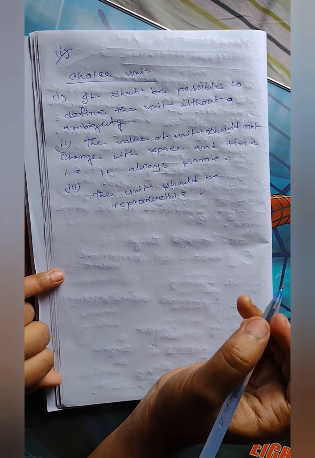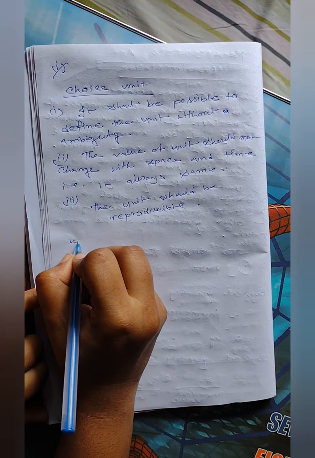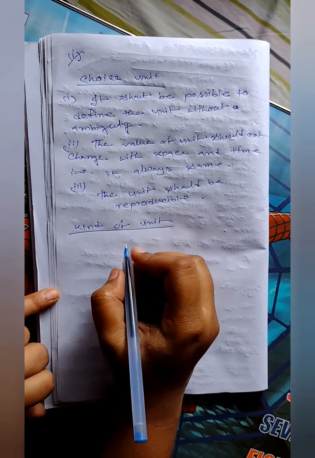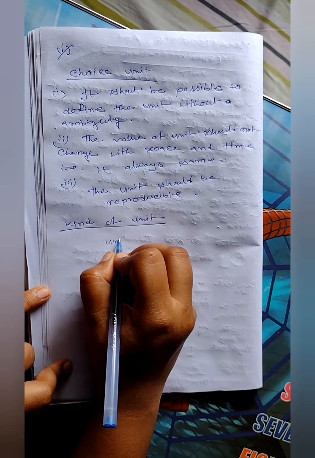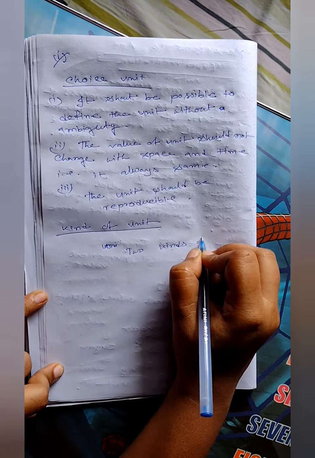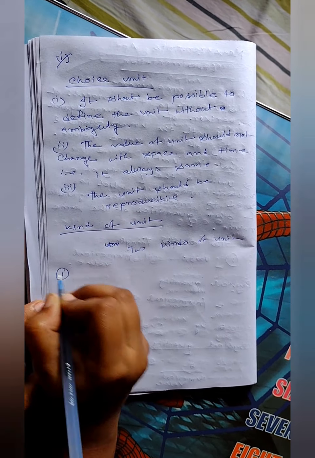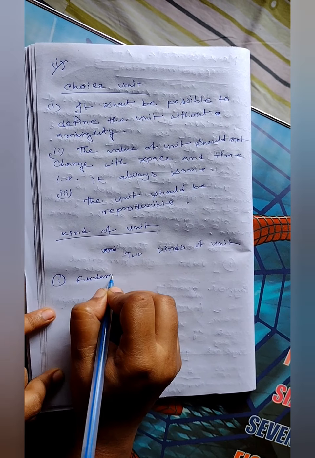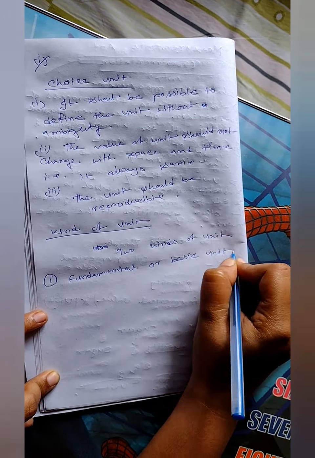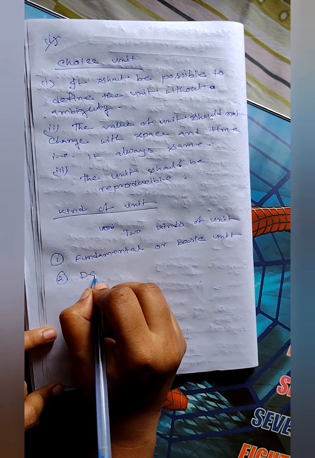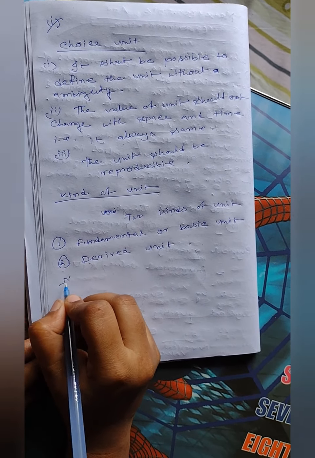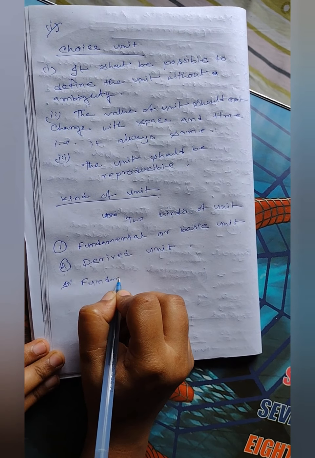Okay, now moving to the kinds of unit. There are two kinds of unit. Number one is fundamental or basic unit, and the other is derived unit. Okay, now fundamental unit.